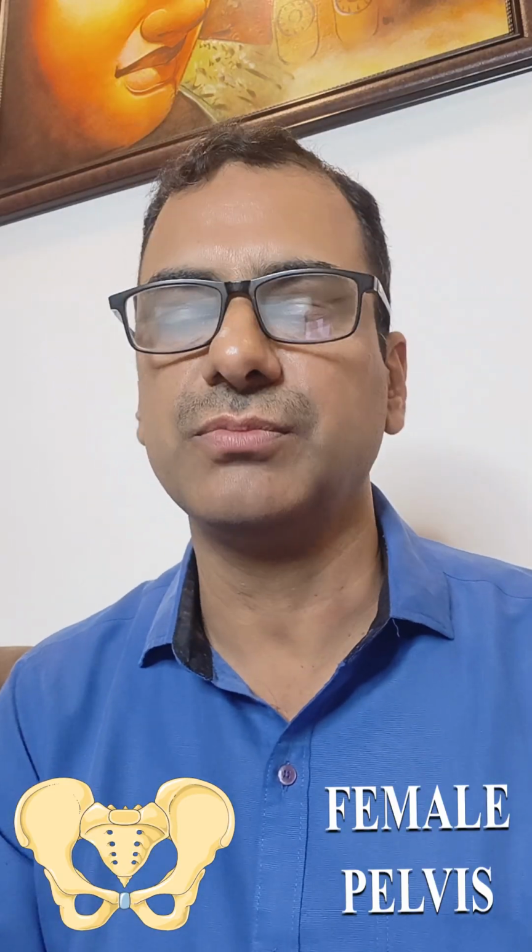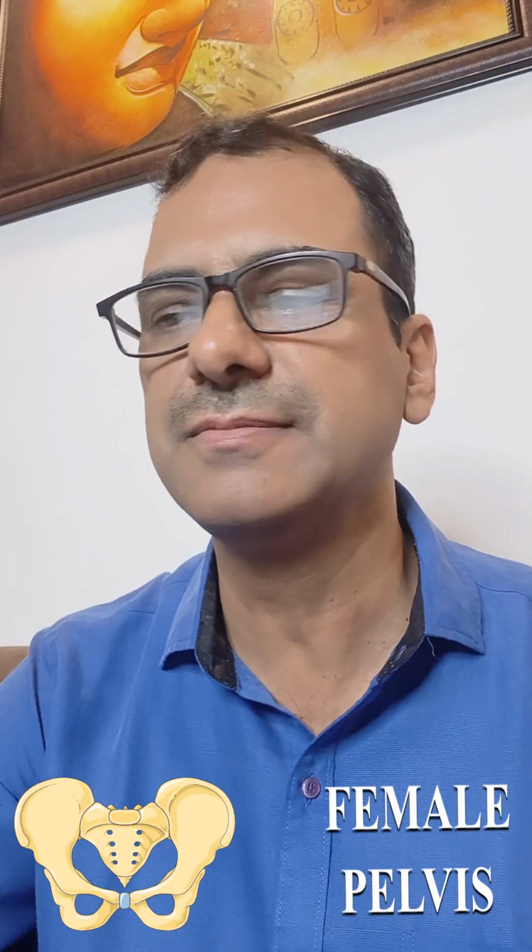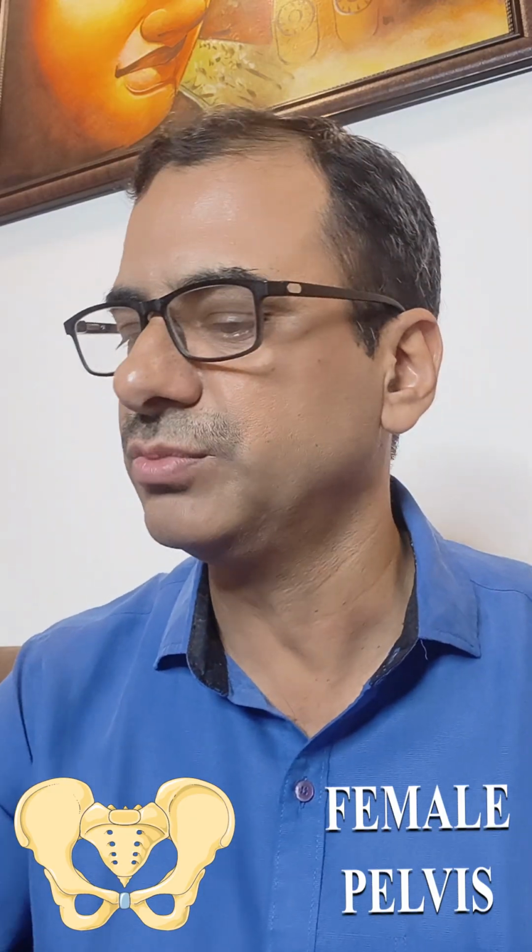Each hip bone is composed of three different parts: ilium, ischium, and pubis or pubic bones. In this picture you can see the upper part is ilium, the lower part is ischium, and the front part is pubis or pubic bone. We will discuss them one by one. First is ilium. Ilium is the large flared out part. So this is ilium.